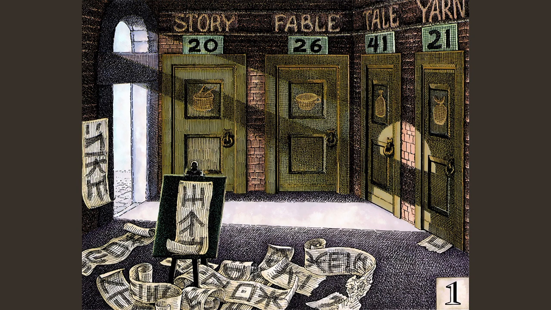So you could say there are references here to the words story, tale, and yarn. Out of the four door words, the only one we haven't found a reference to is fable, and that is the correct door, the door to 26. That is the door that will put us on the path that is the shortest to room 45 and back.